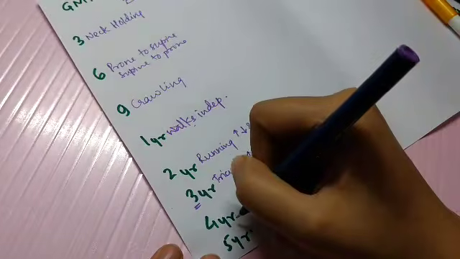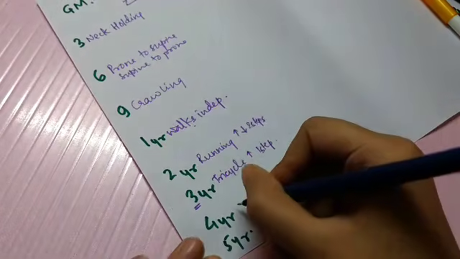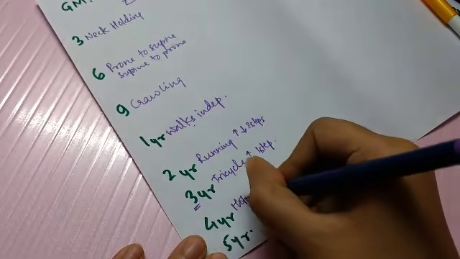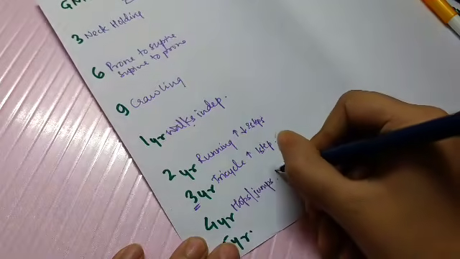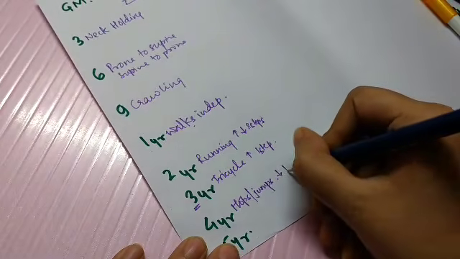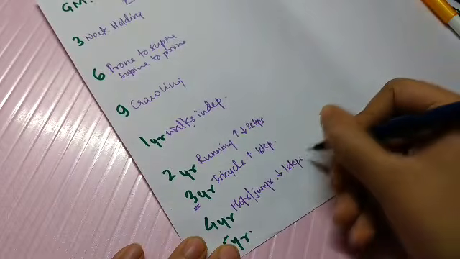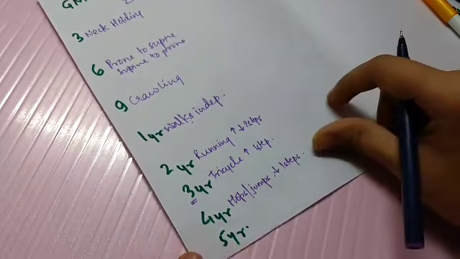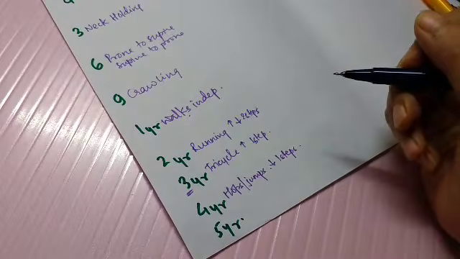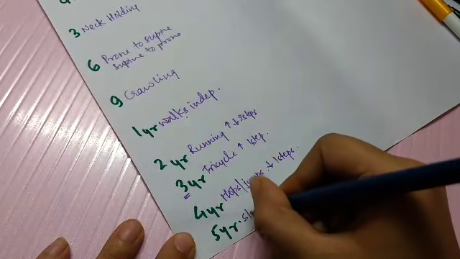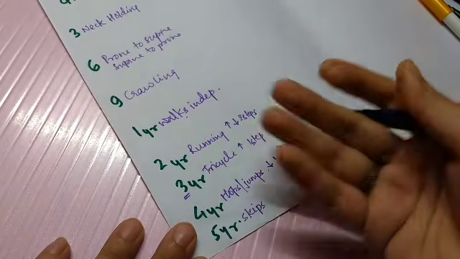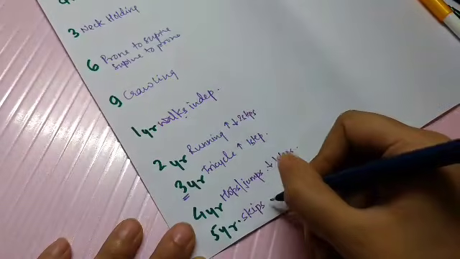At 4 years you can remember that the child hops or jumps, and it climbs downstairs with 1 step. Climbing downstairs is more difficult than climbing upstairs. And at 5 years the child skips, lifting both the legs above the ground.